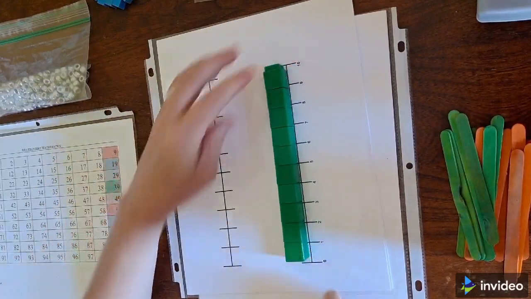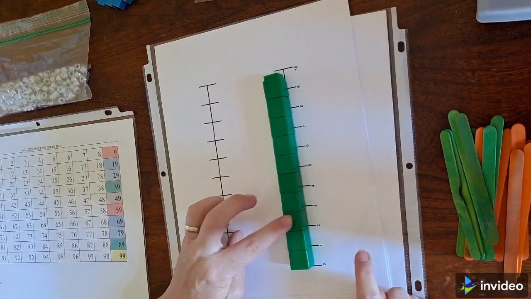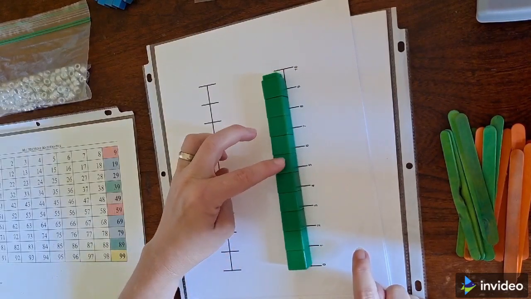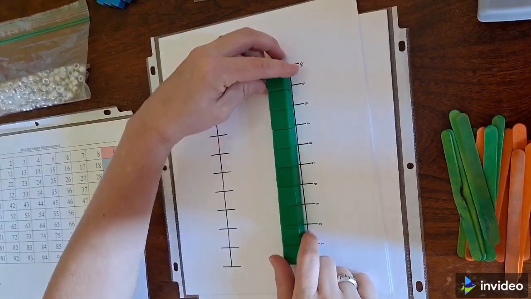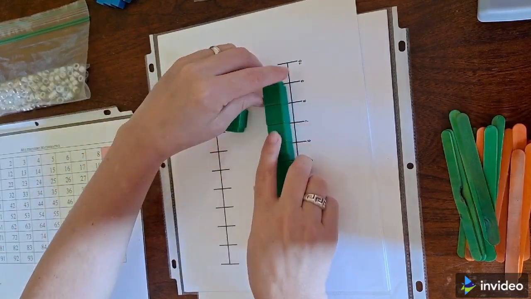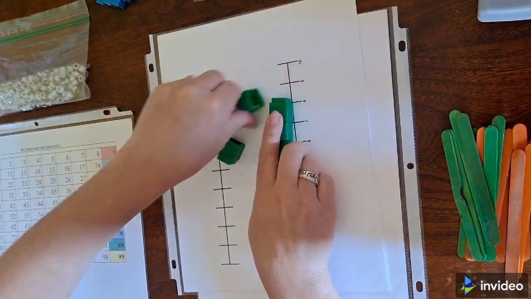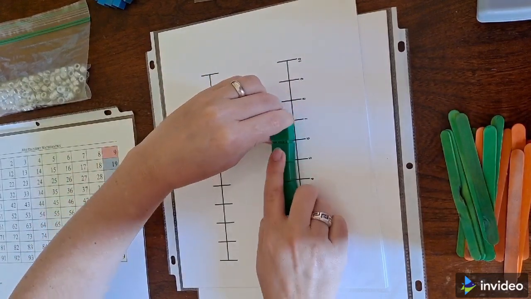So then I would have here, okay, 0, 1, 2, 3, 4, 5, 6, 7, 8, 9, 10, and then you count down: 10, and then you take away 1. Minus 1 is 9. 9 minus 1 is 8. 8 minus 1 is 7. 7 minus 1.